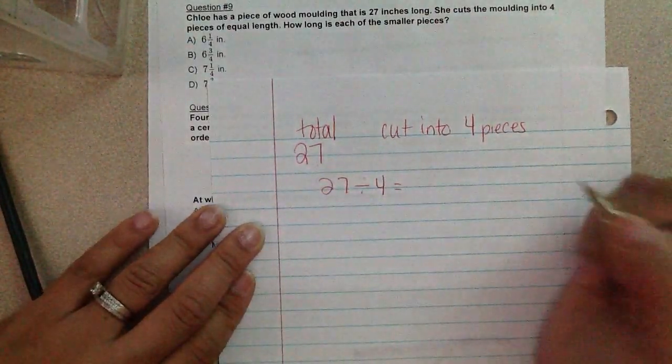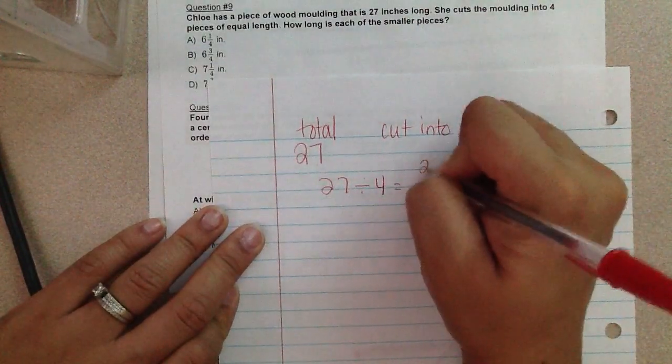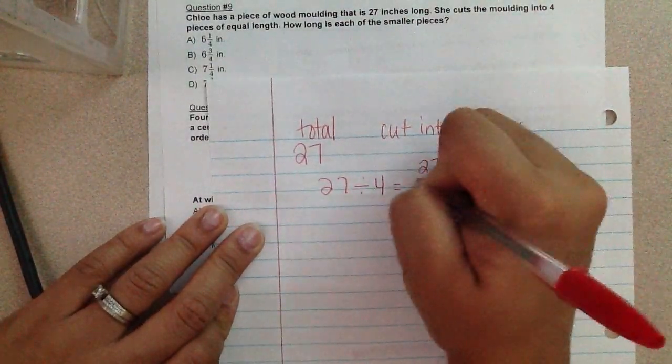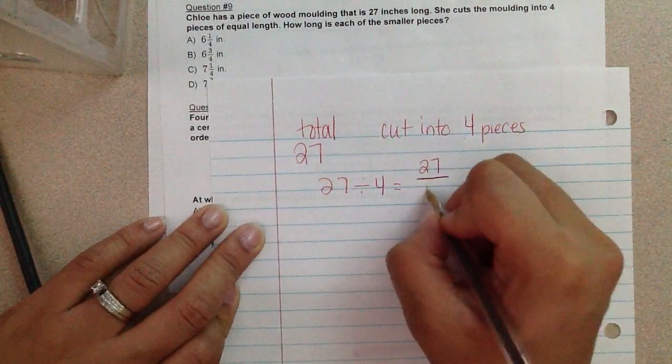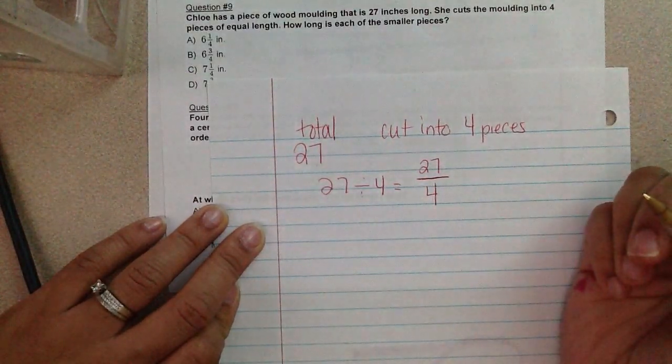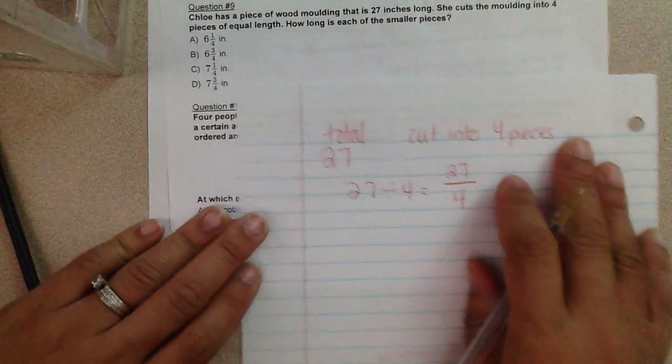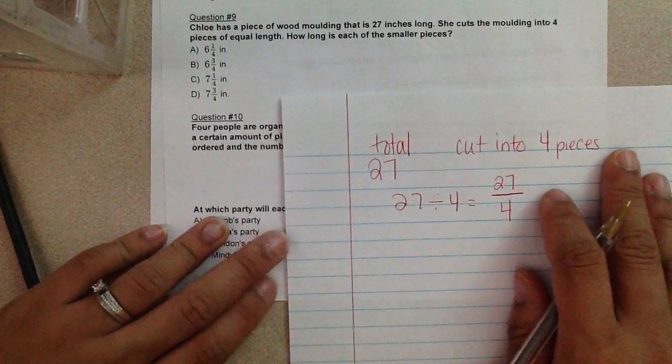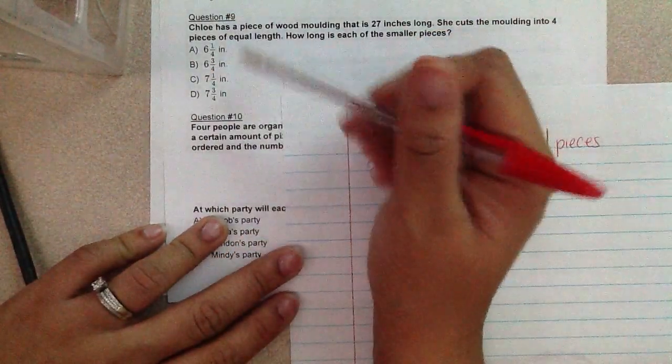Well, we know fractions mean division. So this means 27, and that fraction bar is the same as that division sign, 27 fourths. That's how long each one would be. Well, unfortunately, for number 9, I don't see 27 fourths as an answer choice.